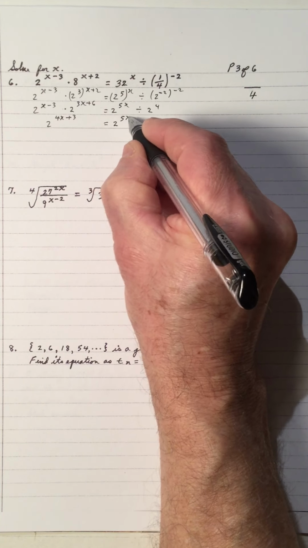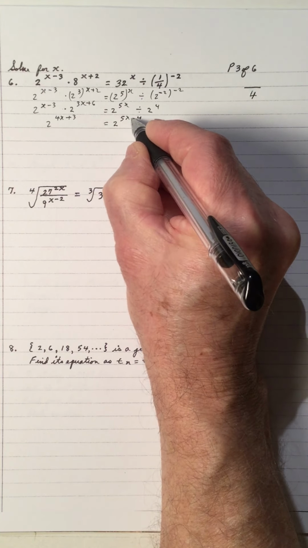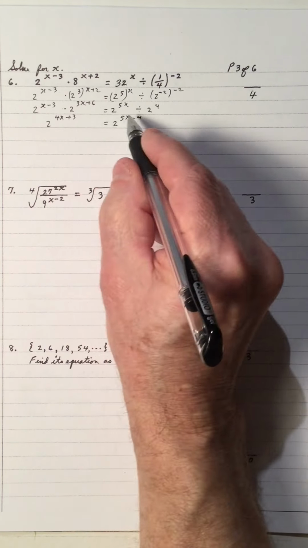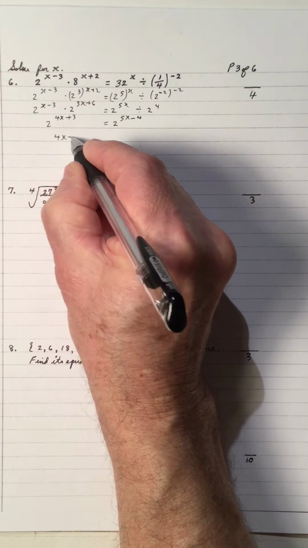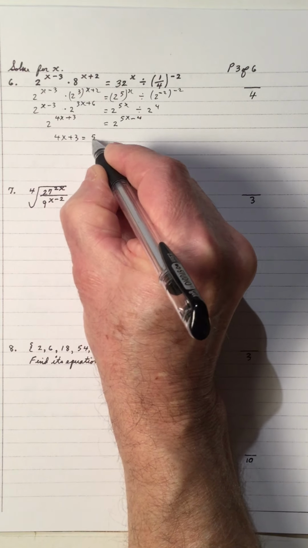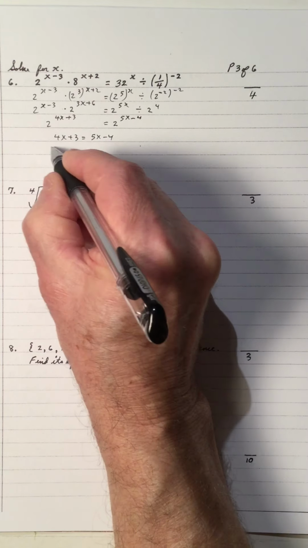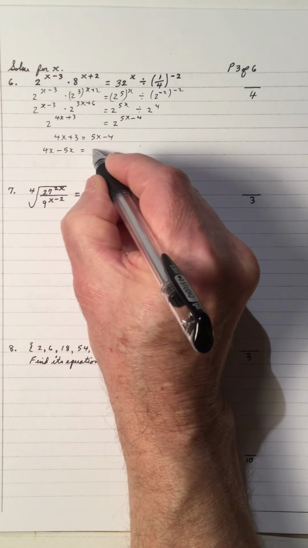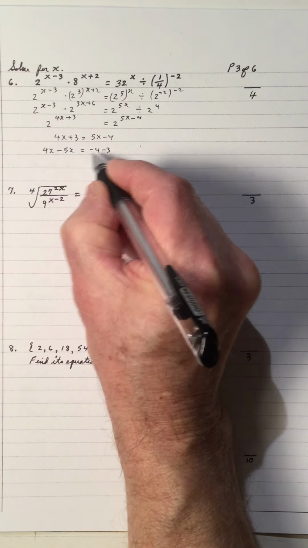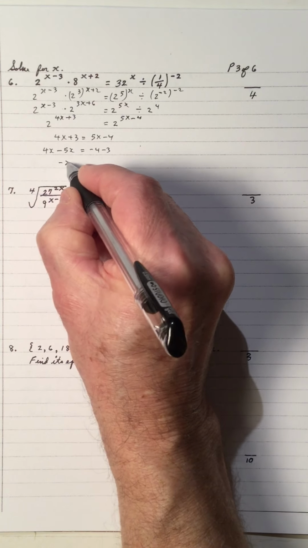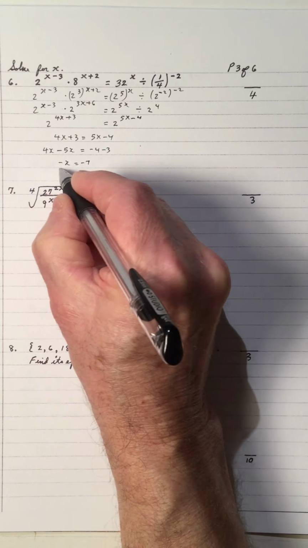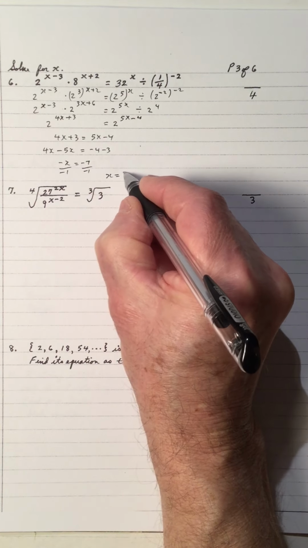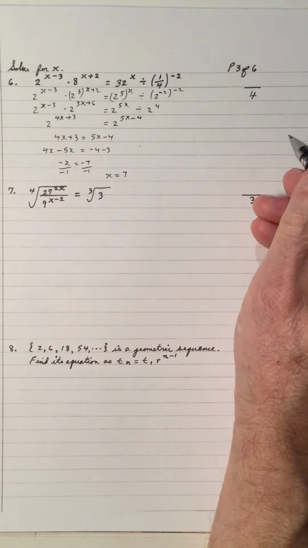So it's 5x subtract 4. We can't simplify that because they're not like terms. Now that I have the same basis, 4x plus 3 equals 5x minus 4. And it's a linear equation now, so I move the x's to the left and the numbers to the right. So negative x equals negative 7, divided by negative 1, and x is equal to 7.